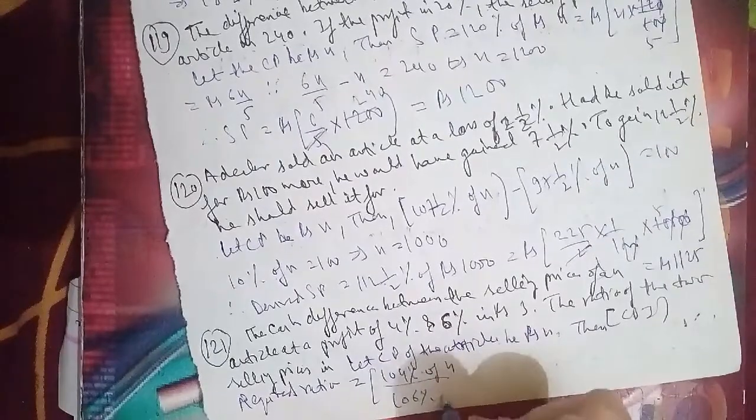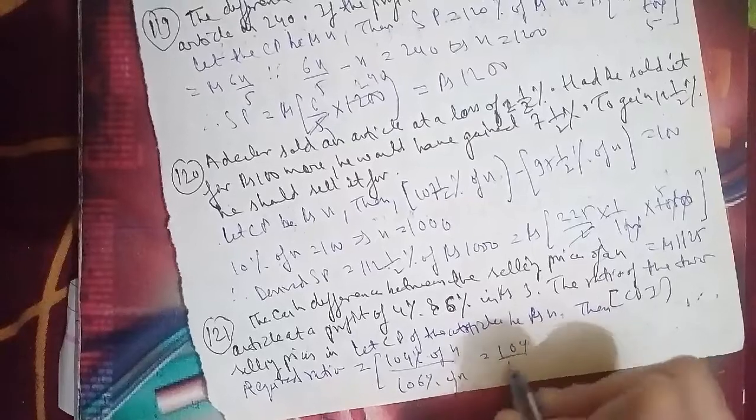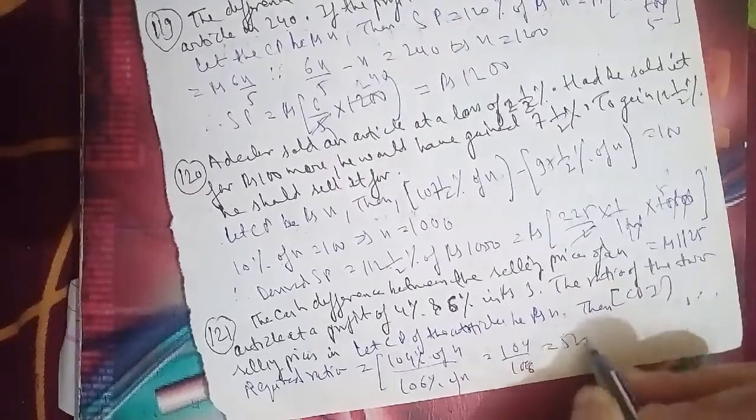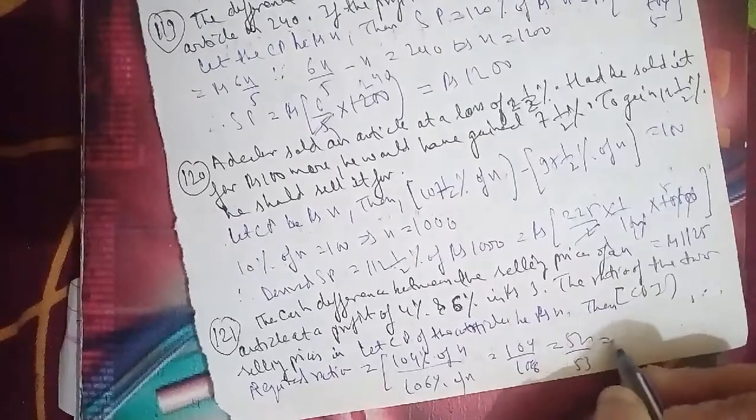We'll go ahead for the next, which is another question here. That is the 122nd question of the session, and that has been an important one, of course. So we'll go ahead for the same. So the 122nd question of the session we have.